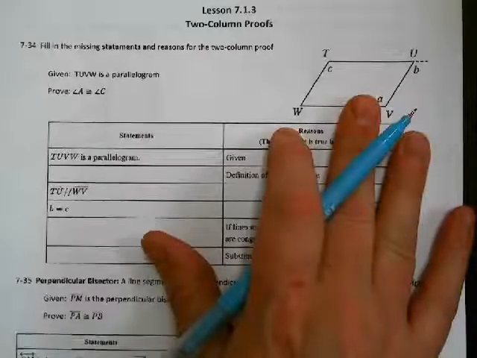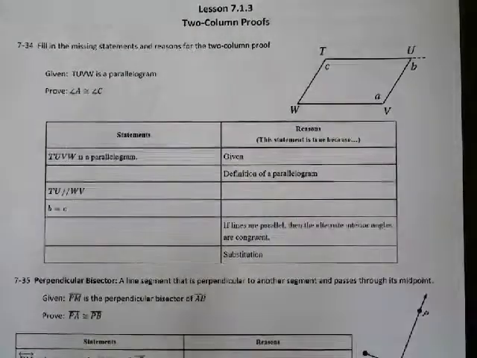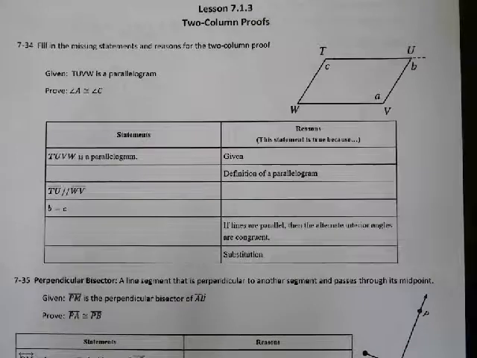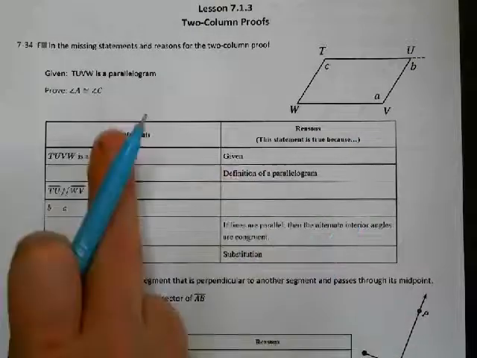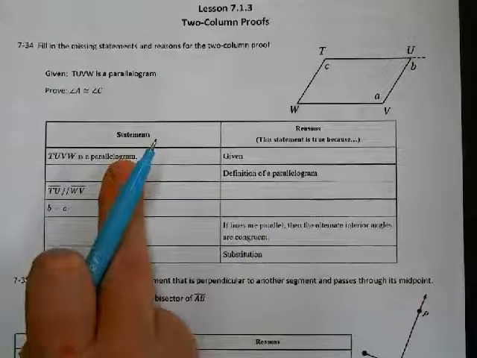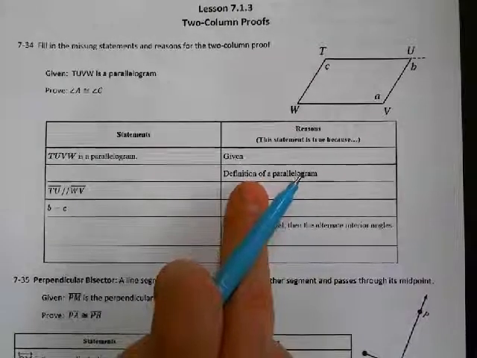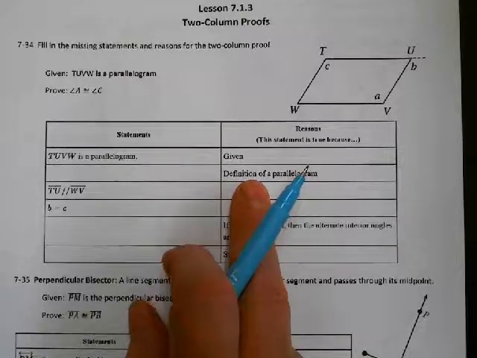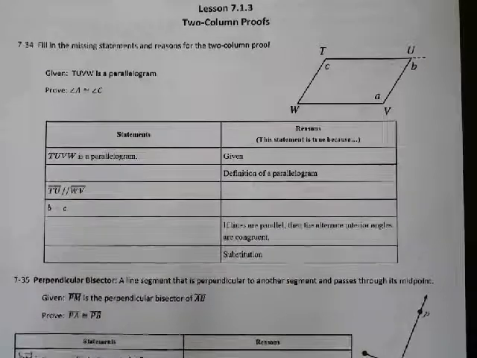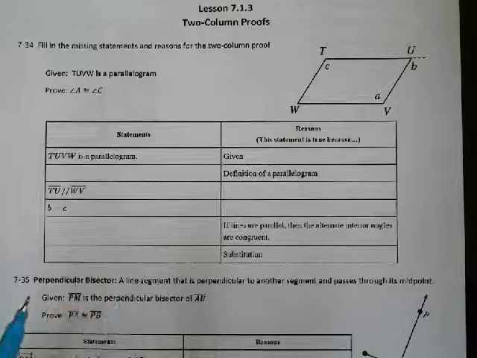All right, so here we've got a proof that we're going to do to prove that angle A is congruent to angle C. We want to prove that in a parallelogram, the opposite angles are congruent. So this is a two-column proof. We got statements and we got reasons. The statements, like in a flowchart, that's what you would put in those circles. And then the reason, that's the thing that you would put below the circle to say why you're allowed to do it. What is left off of a two-column proof is we don't have the arrows saying what's happening next.